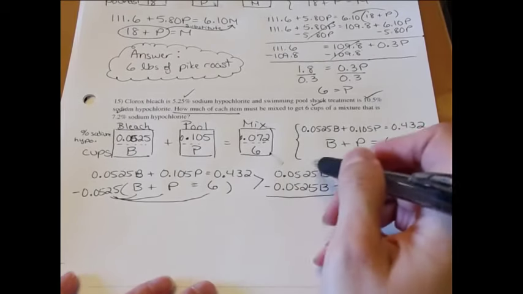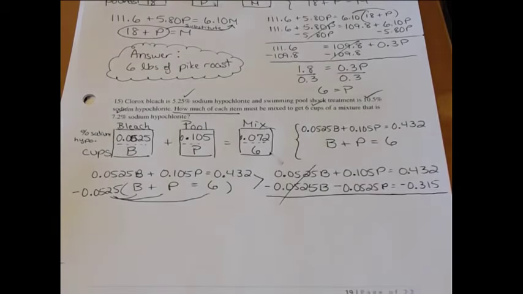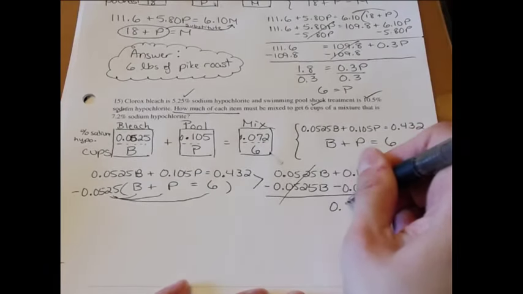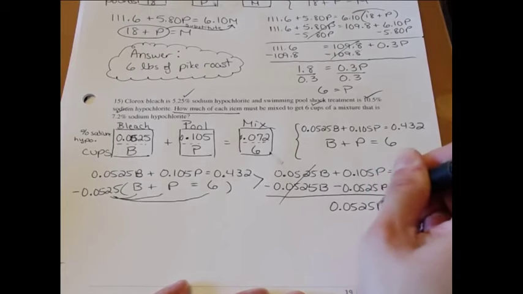Okay, excellent. Notice my B's cancel, which is exactly what we wanted. We wanted to be able to eliminate those two, so that's a success. I'm going to punch this into my calculator exactly as I see it. It's a positive 0.105 minus 0.0525. That gives me a positive 0.0525P.